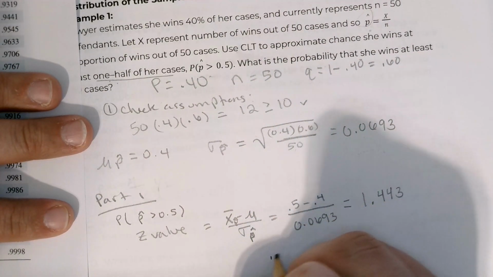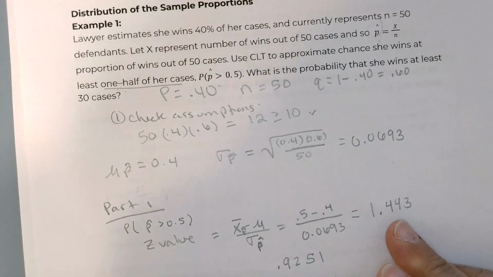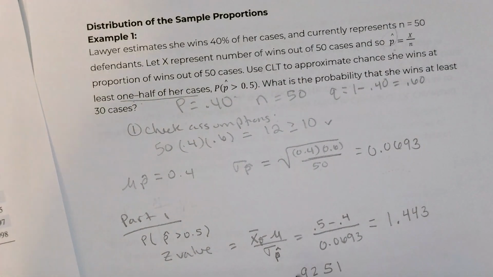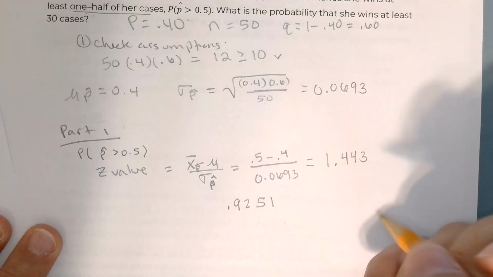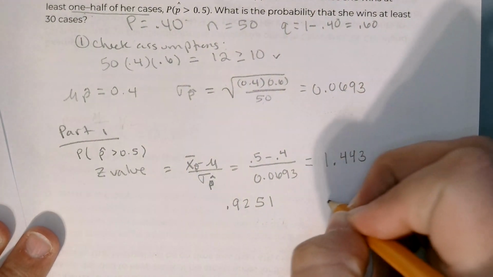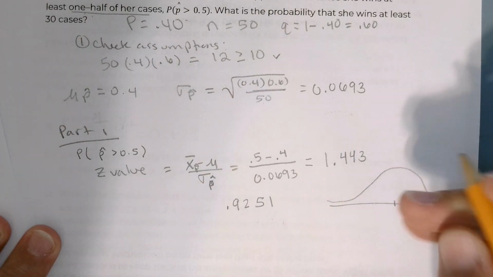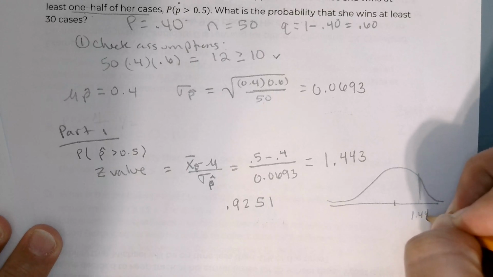Okay, now, is that our answer? I need you to be very careful. The table is giving us the area below that z-value. So our z-value is 1.44.